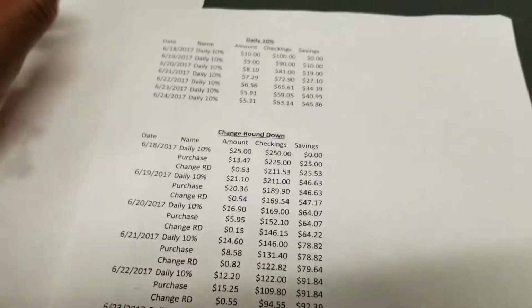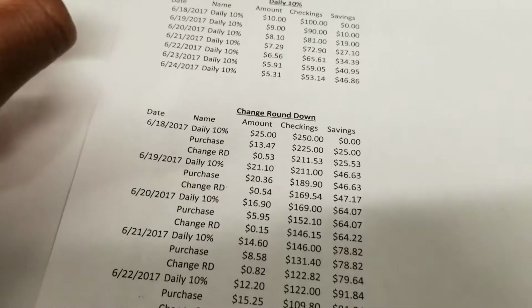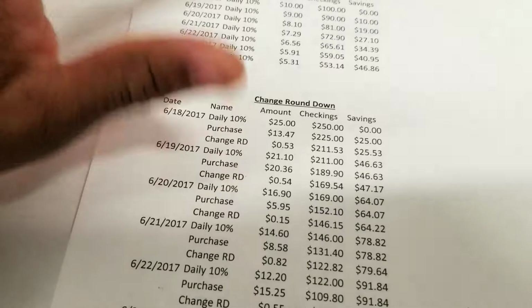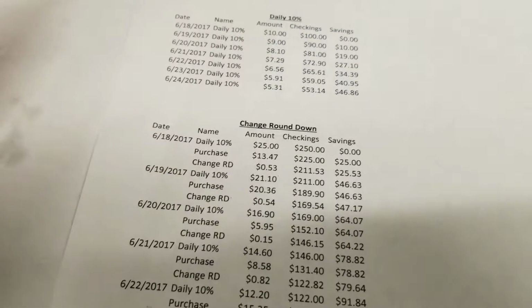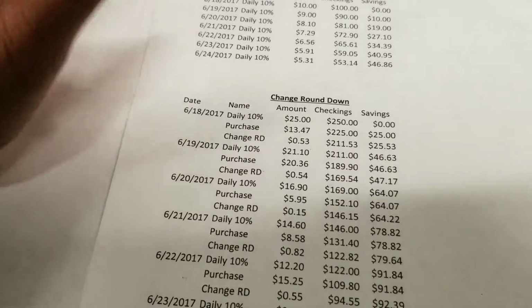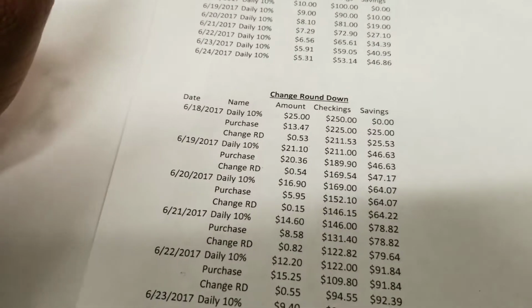But generally what I'll do, and this is my schedule, is in the mornings I'll do a 10% daily transfer to my savings account. So daily it will be 10% of whatever I have in my account, regardless if it's like $2 or $200.